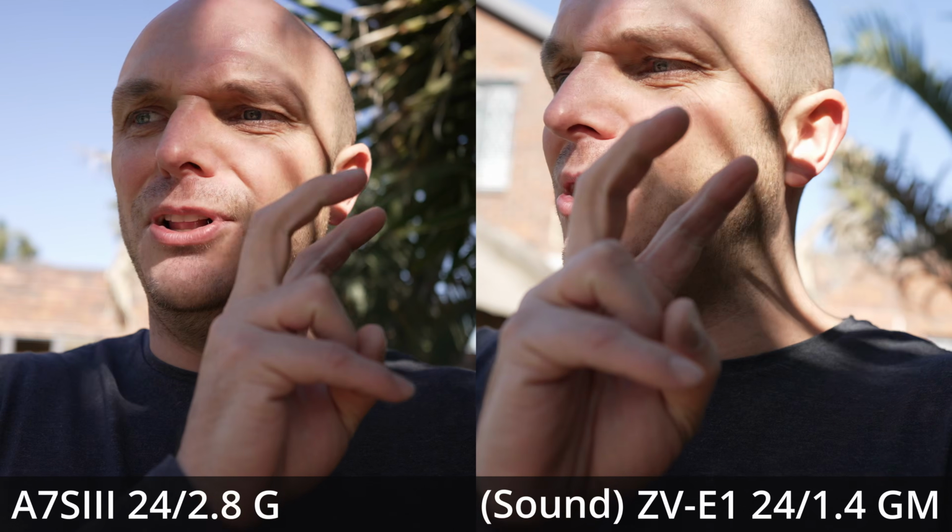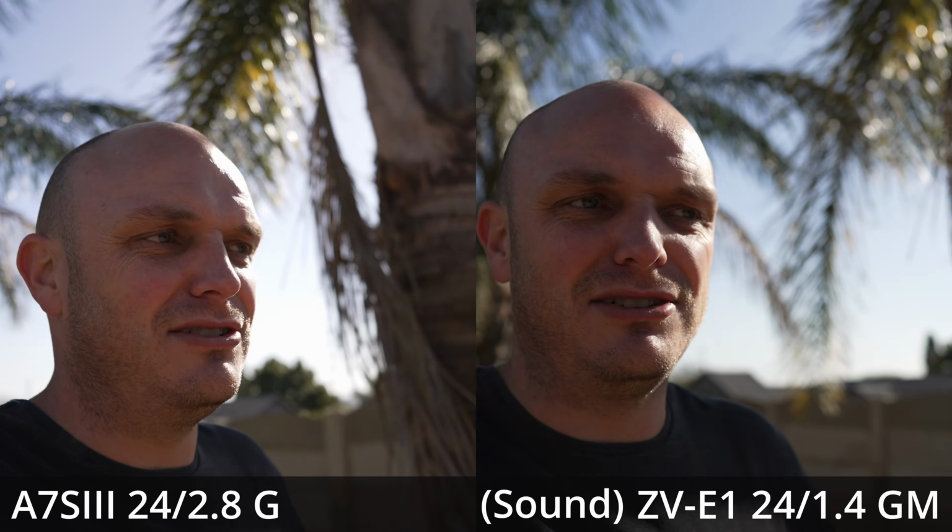S-Log3 is also weird. I don't know why. On the ZV-E1, if you want to switch to S-Log3, you have to go into the menus and there's a flexible ISO setting you have to adjust, and it automatically activates S-Log3. Whereas on the A7S3, if you want to enable S-Log3, you just go to PP9 and then you're on S-Log3. So yeah, it's almost easier to use on the A7S3. I don't know why they took the picture profile away on the ZV-E1.